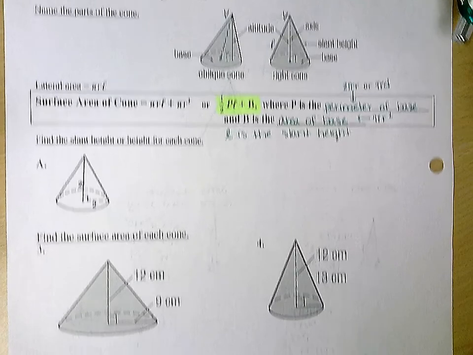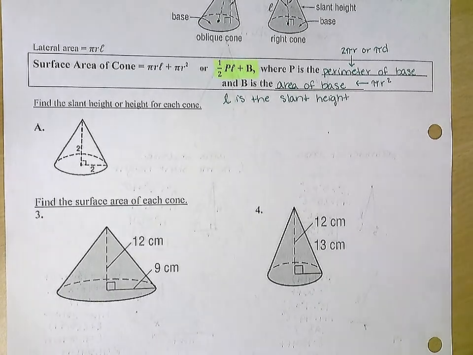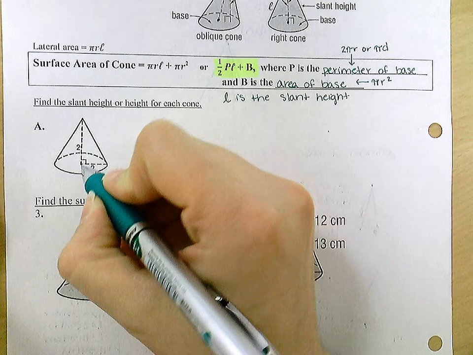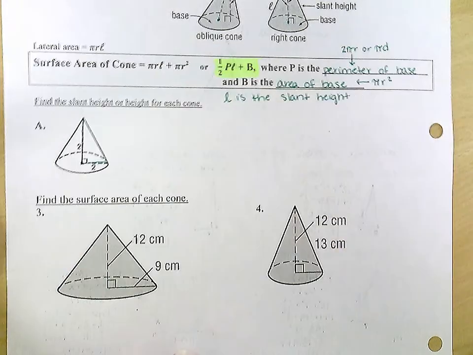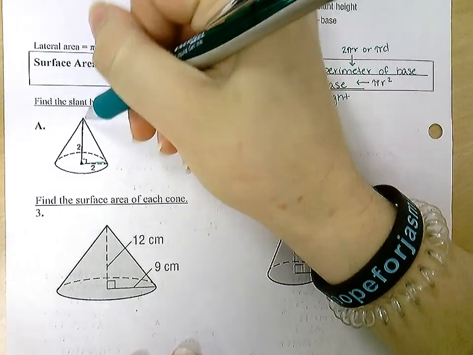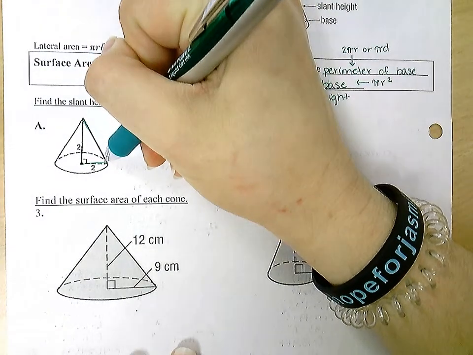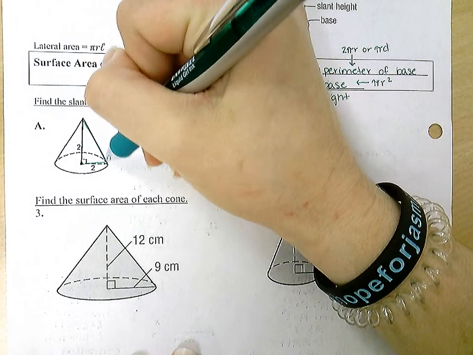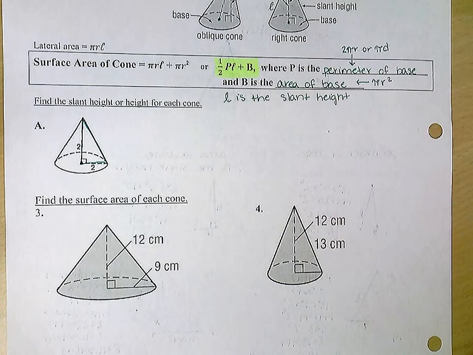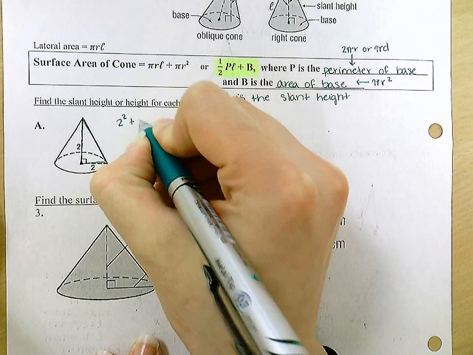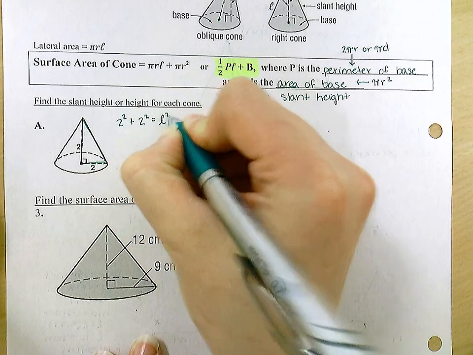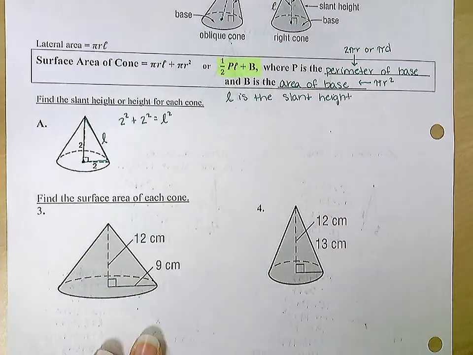Just like before with our pyramids, the first thing we want to do is find the slant height. Before we go into finding surface area, let's find the slant height. Here I have a radius of 2 and a height of 2. Your slant height, again, is that hypotenuse along the edge of your cone. So you do create a right triangle, and again, we can use the Pythagorean theorem to solve for the slant height. I would have 2 squared plus 2 squared is equal to L squared. Again, that is your slant height there.